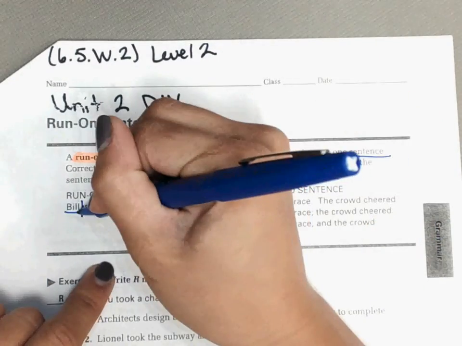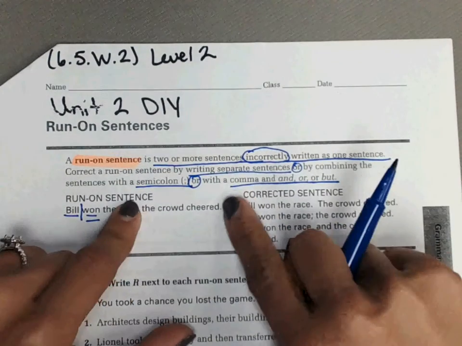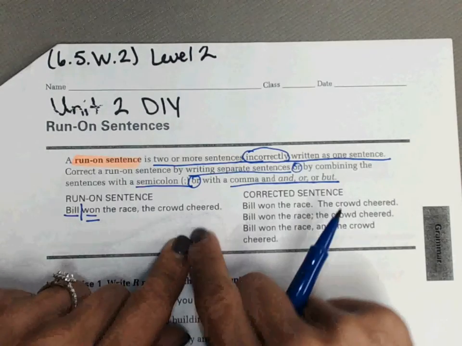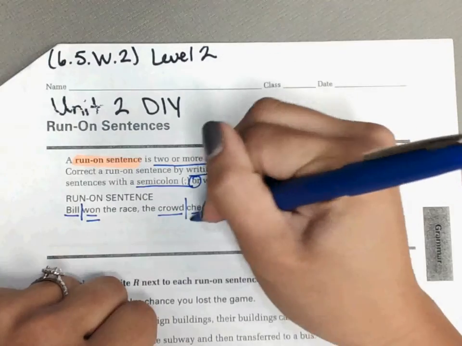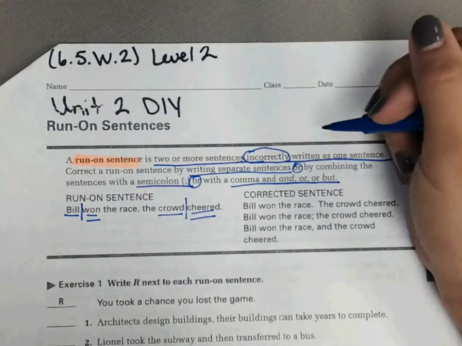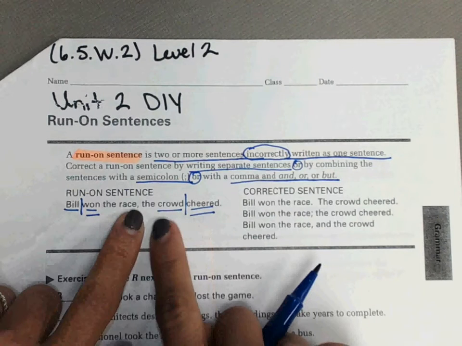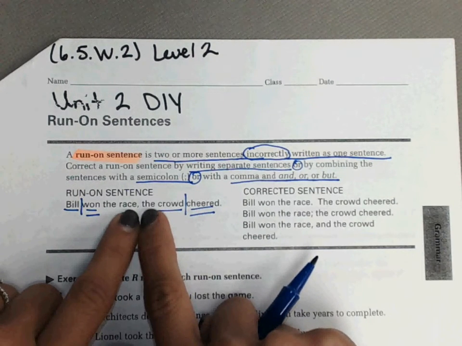We have a subject, we have a predicate. And if we look at the second part, we have cheered as a verb. If we put our line, we have one subject and one predicate. So to be correctly written, they need to be two separate simple sentences, or you need to combine them with and, comma or, comma but, or a semicolon to make it a compound sentence.